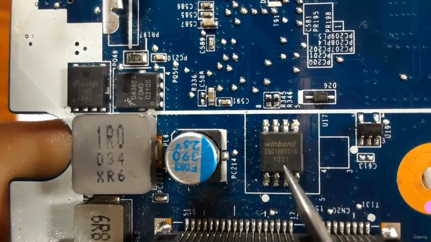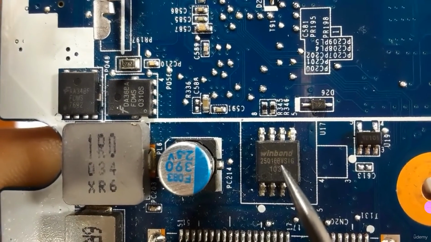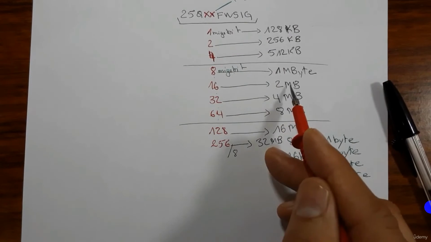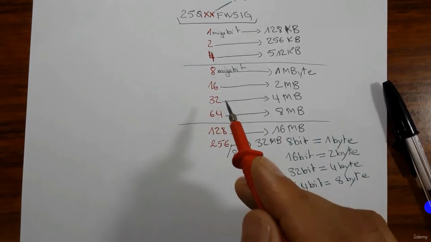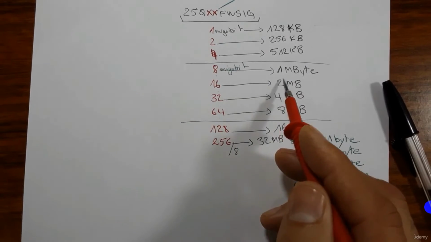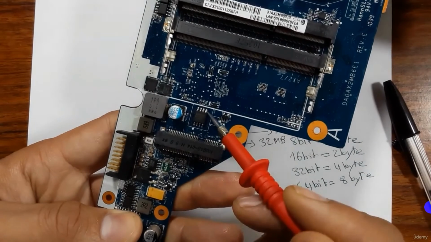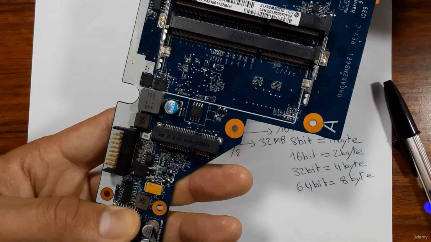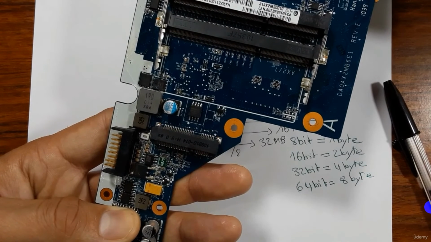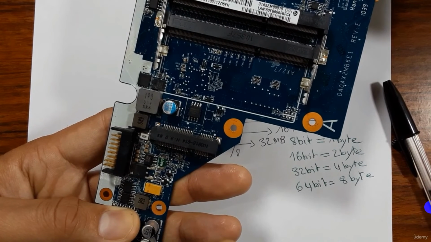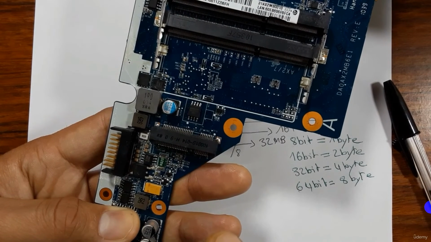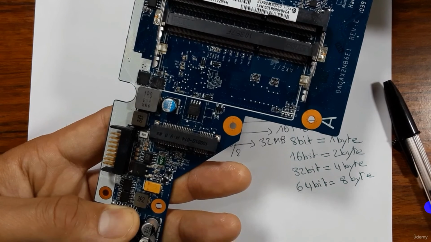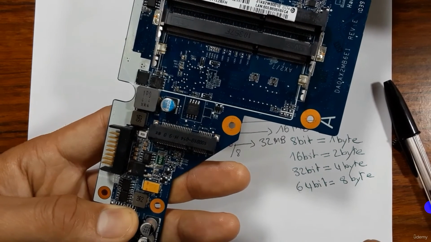25Q16. So 16 means 2 megabyte, as you can see. So this BIOS, if you want to reprogram or flash it, you should use a flash program that is equal to 2 megabyte or less than 2 megabyte.